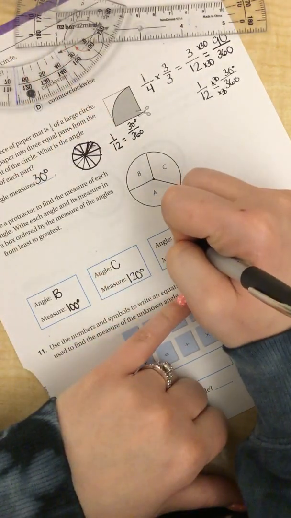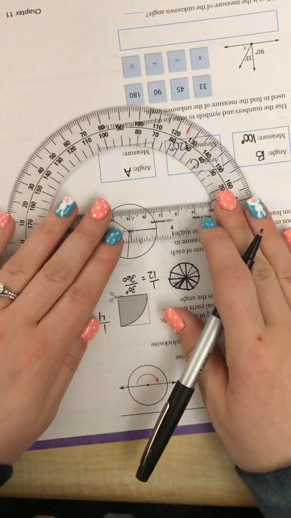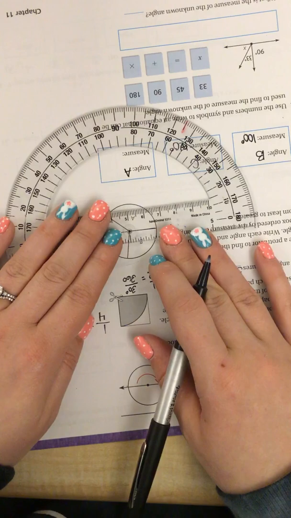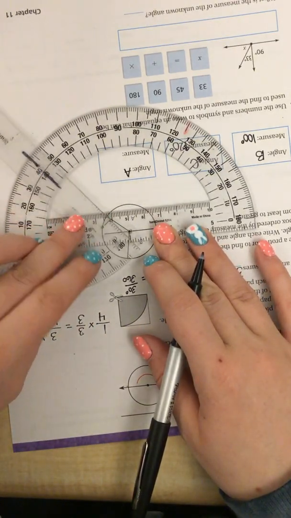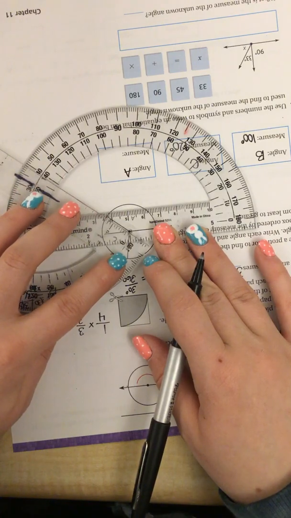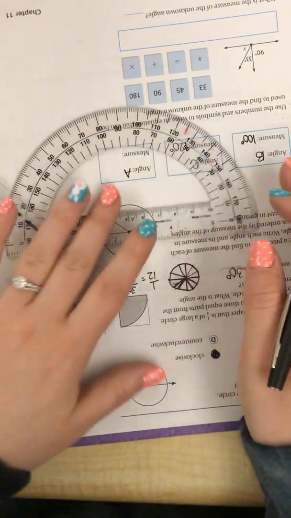And then we have angle A. So I'm going to just turn my paper around so that I have everything lined up. My vertex is lined up, my ray is lined up, and if I carry it around, it's either 140 or it is 40.